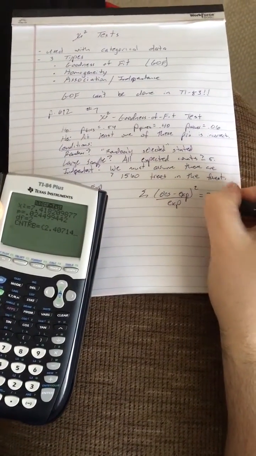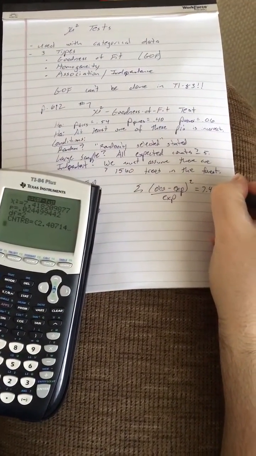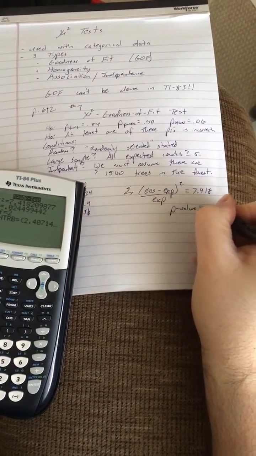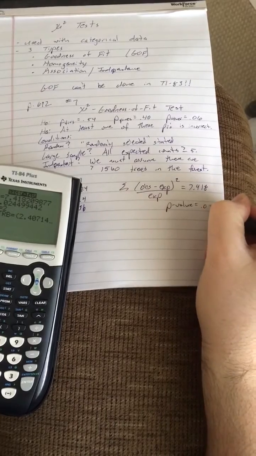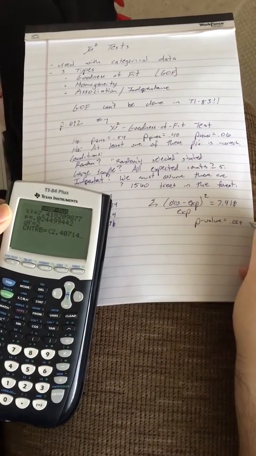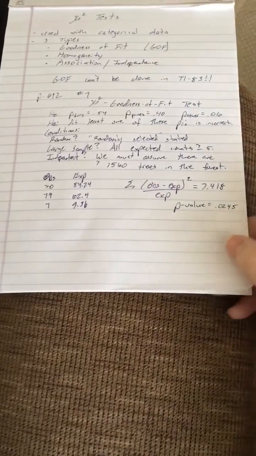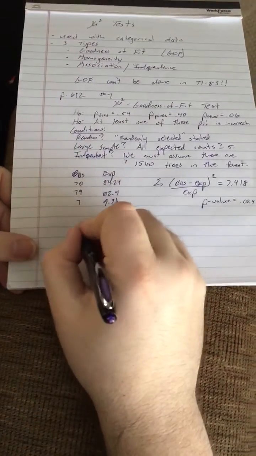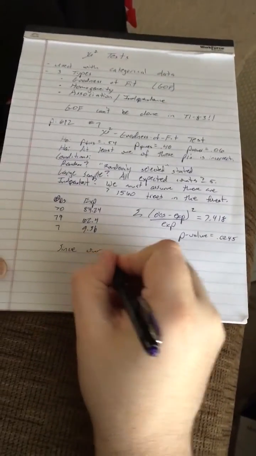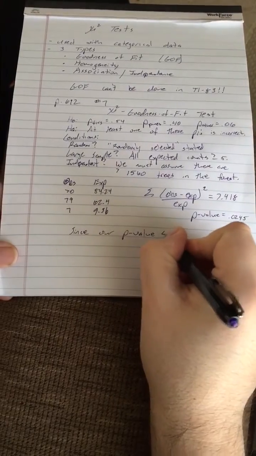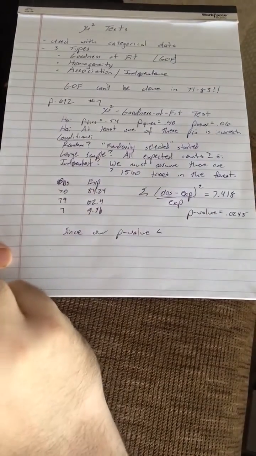We got 7.418 and a p-value of 0.0245. And now the conclusion. Since our p-value is less than, oh, I forgot to put an alpha.